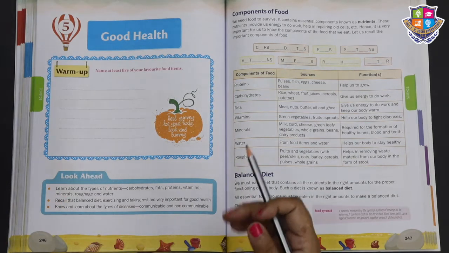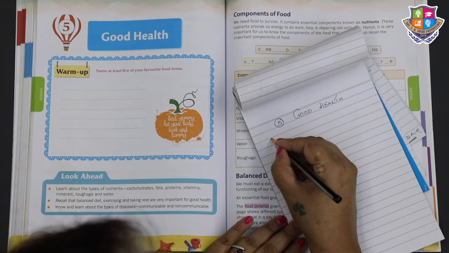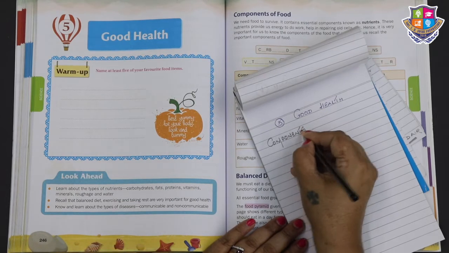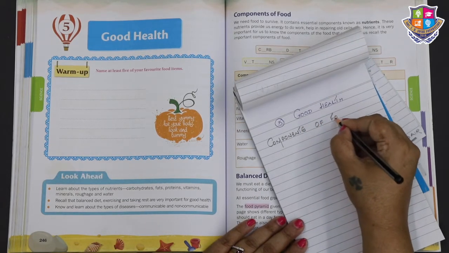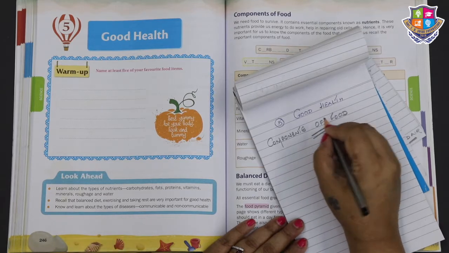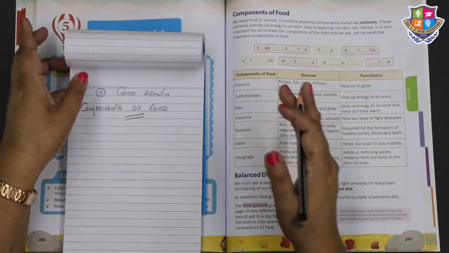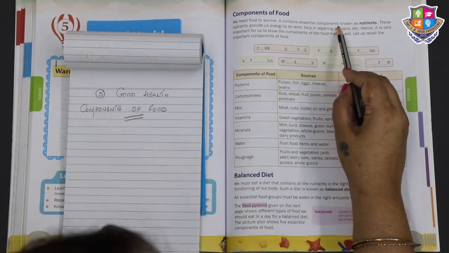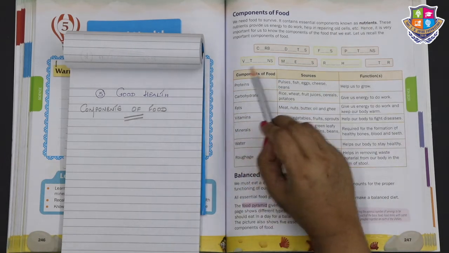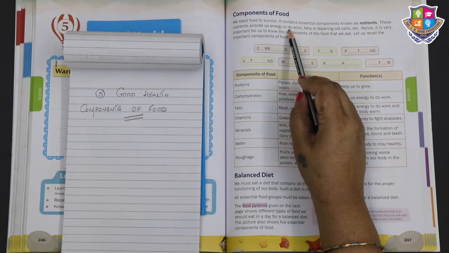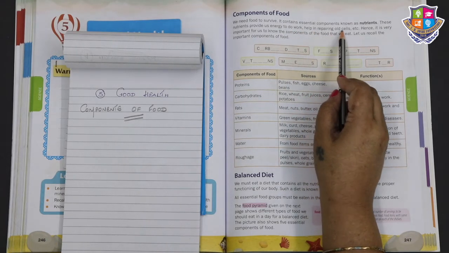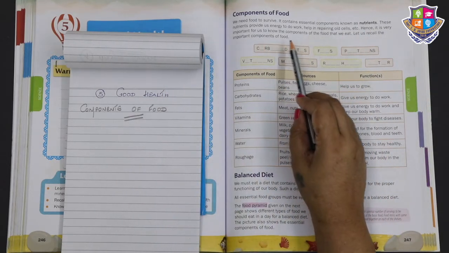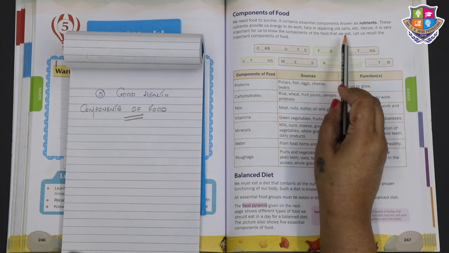Okay, first we are going to begin with the components of food. My goodness, you're going to have a lovely time, children, let me tell you that. We need food to survive. It contains essential components known as nutrients. These nutrients provide us energy to do work, help in repairing old cells, etc. Hence, it is very important for us to know the components of food that we eat.